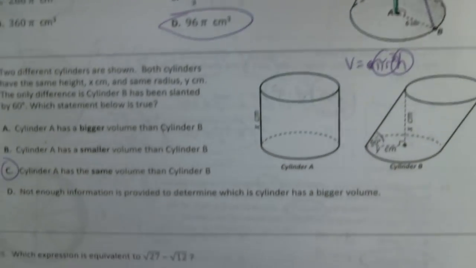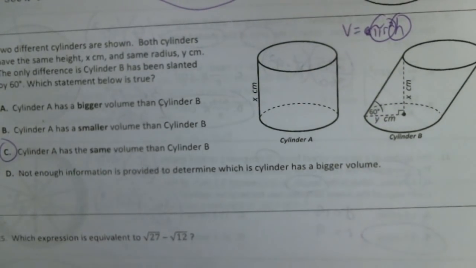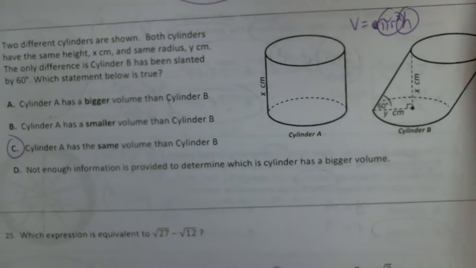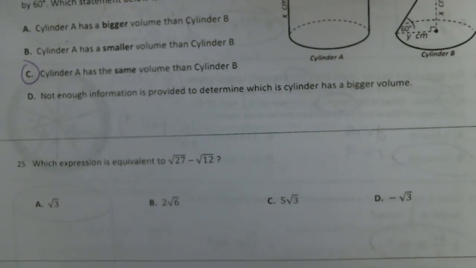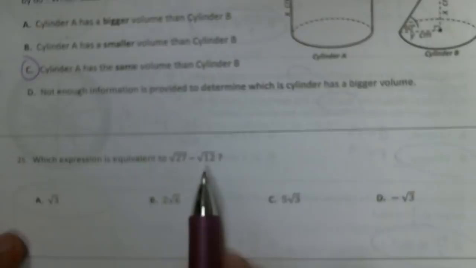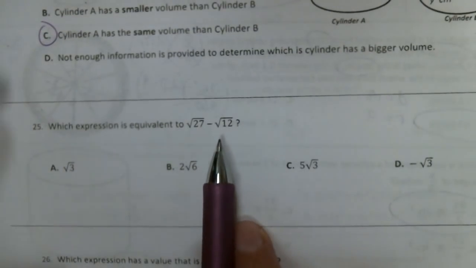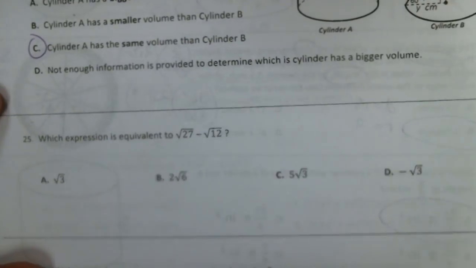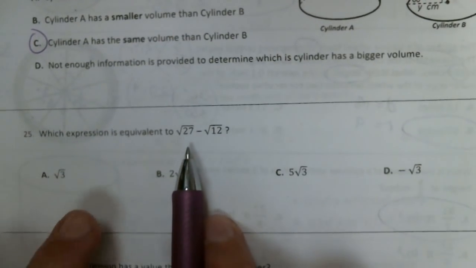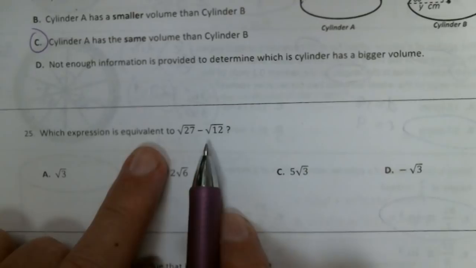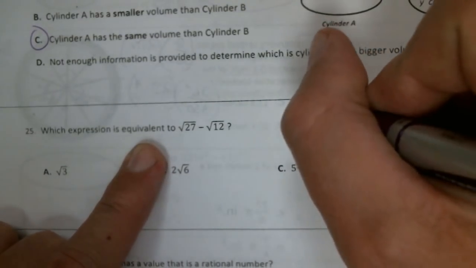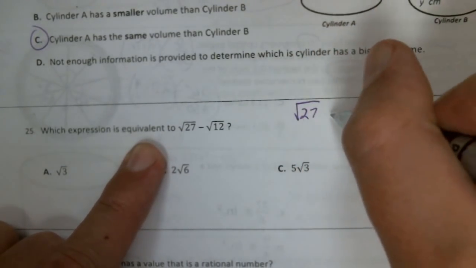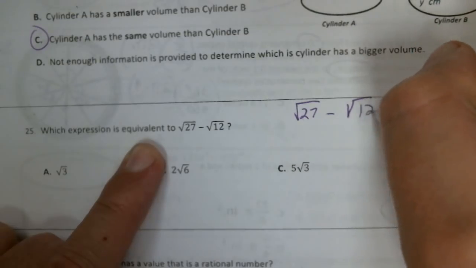Okay. All right. Number 25. We just did this, guys. We just did it. Radicals. I'll be willing to bet this is probably going to be on the non-calculator part, even though I've showed you how to check your answers on your calculator. So, which expression is equivalent? All right, I'm going to rewrite this a little bit bigger. Perfect land and non-perfect land.